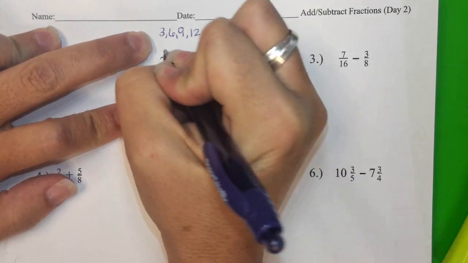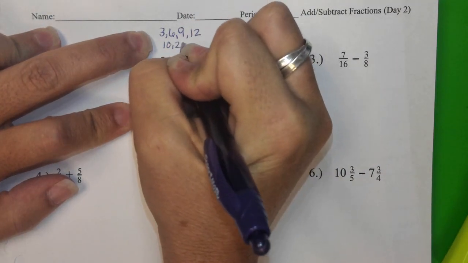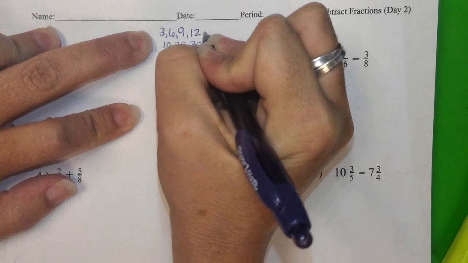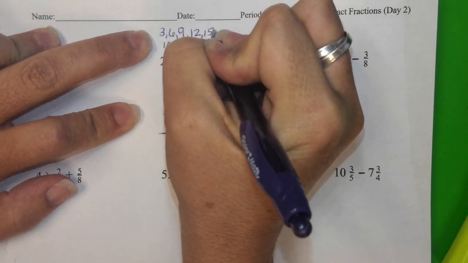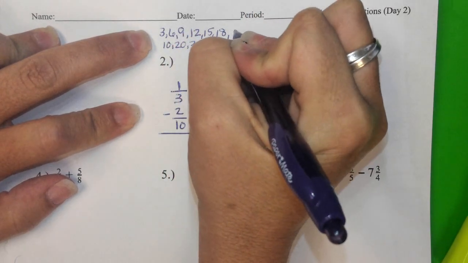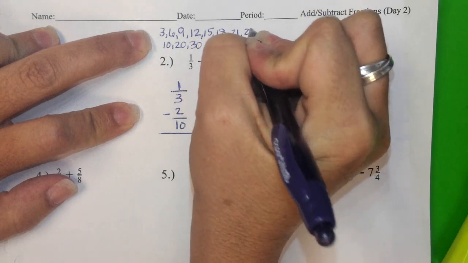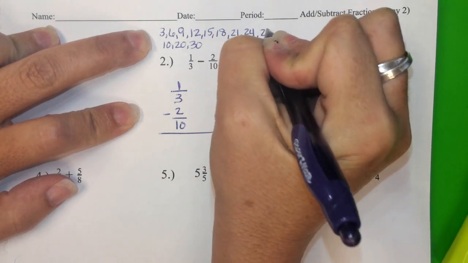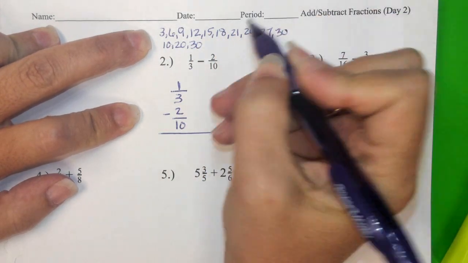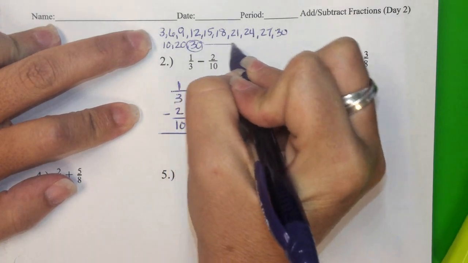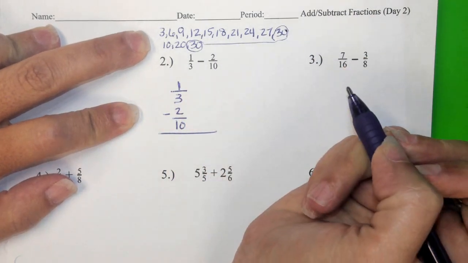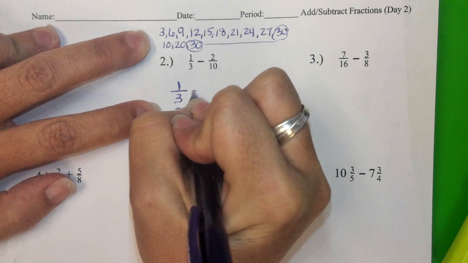And I want to skip count by 10s. Until I can find the number that they have in common. And the first number I reach is 30. 30 is the common denominator.